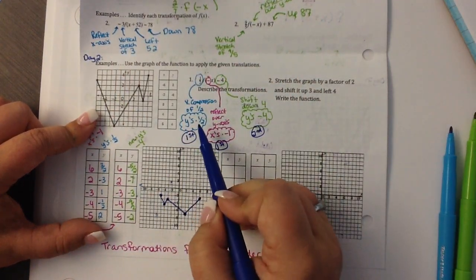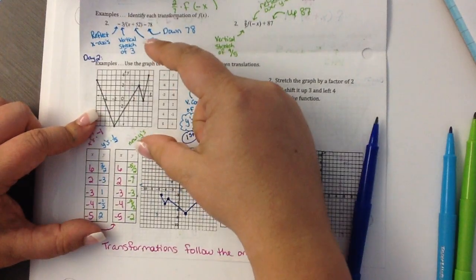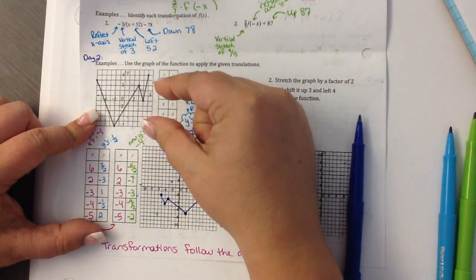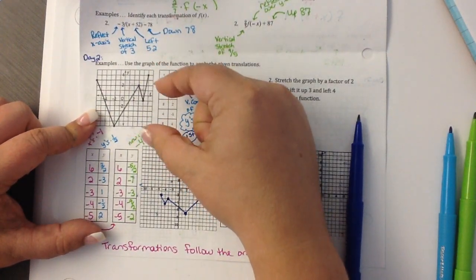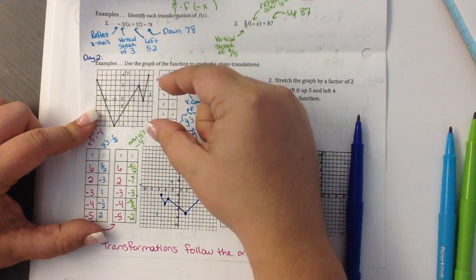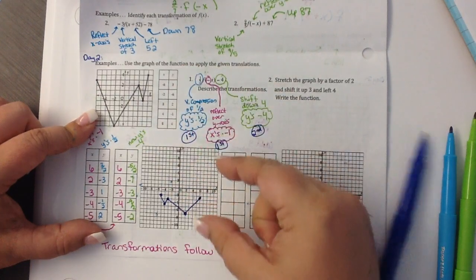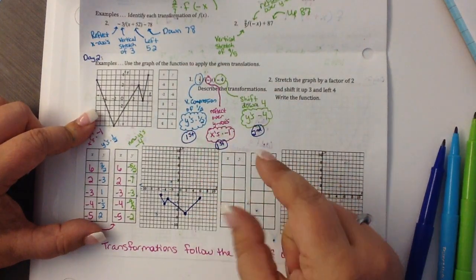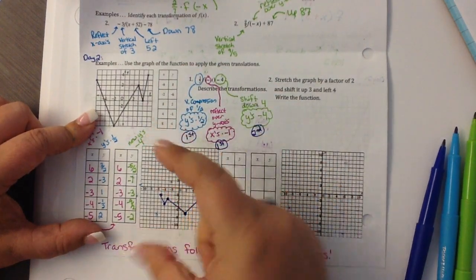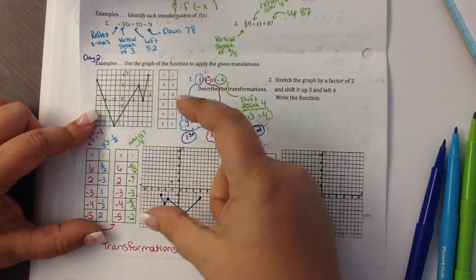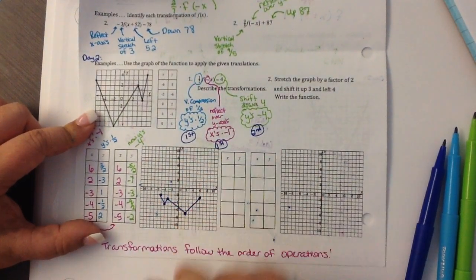Then it also got compressed by 1/2. So that means we took it, we went, because we're only doing vertical compression. So it can only get bigger and smaller vertically. So we can either go stretchy or, which is what we did, we go smash it. And it went down 4. So we took it, we did a single lady flip, we smashed it, and then we took it down 4.